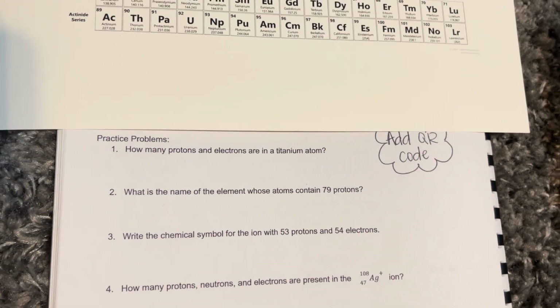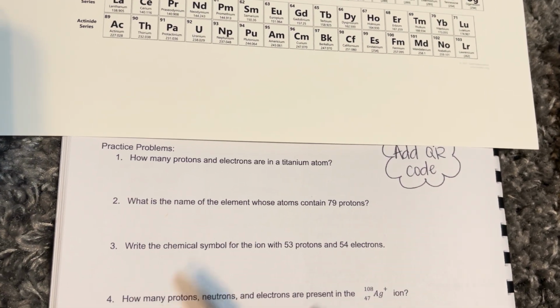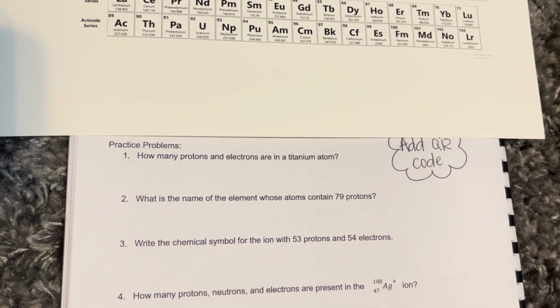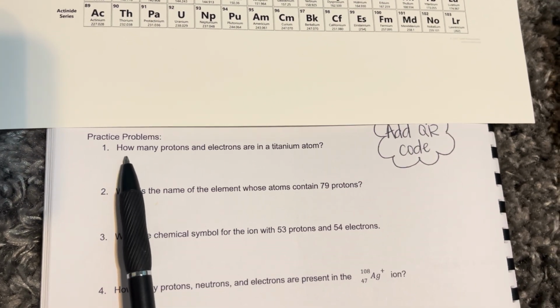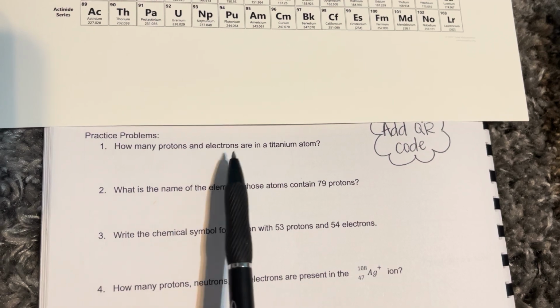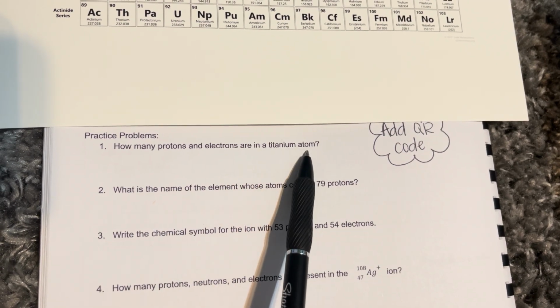Hey y'all, in this video I'm going to go over the practice problems from the notes on atoms, ions, and isotopes. So the first problem says, how many protons and electrons are in a titanium atom?